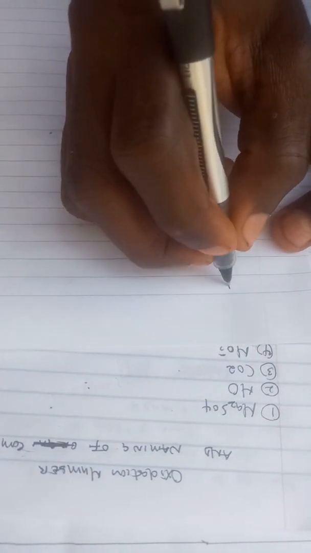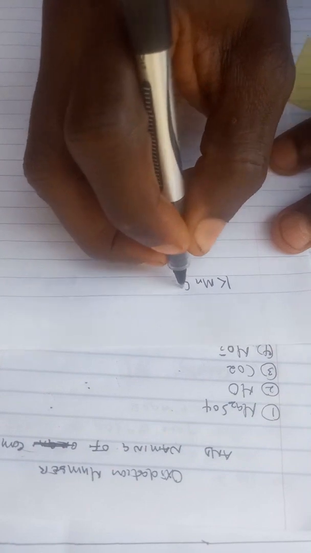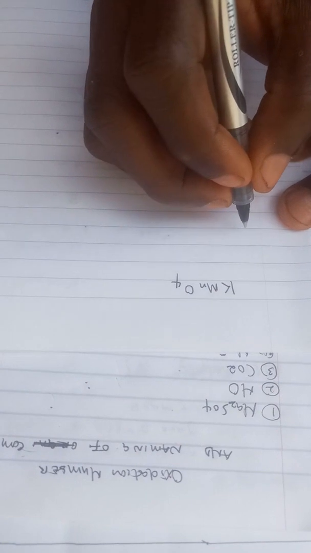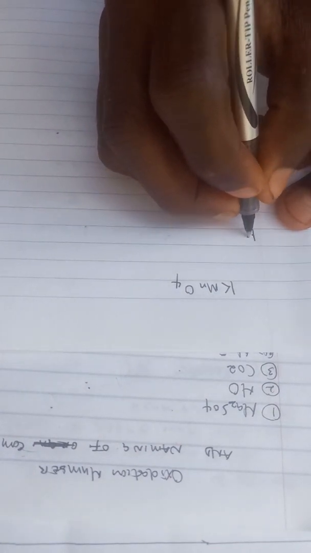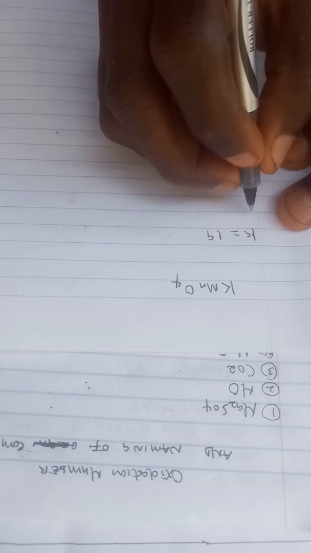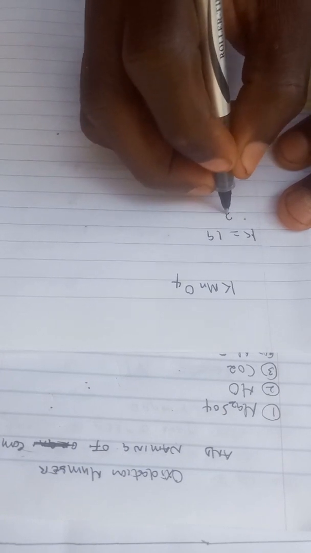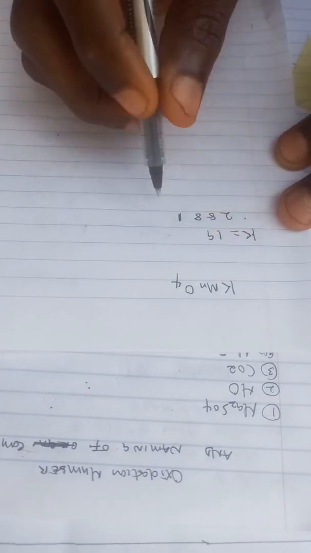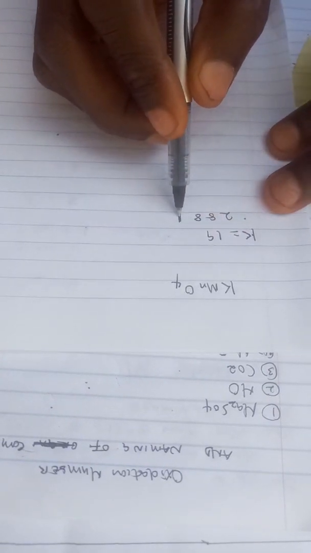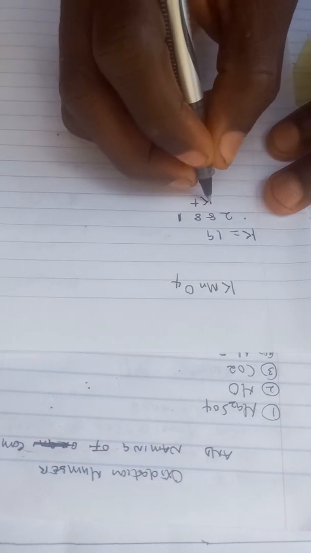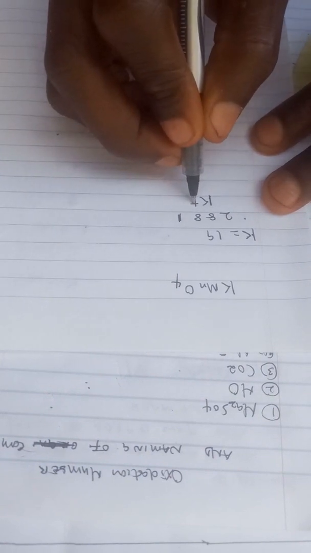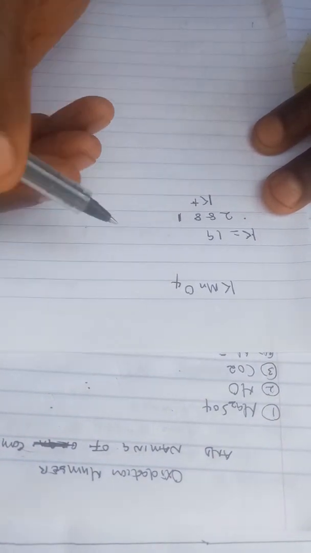Okay, in this potassium tetraoxomanganate, we know that potassium is atomic number 19, and it is written like this: 2, 8, 8, 1. Which means potassium has to lose this one electron in order to become potassium ion. So this is the valency that we need here, and we know that oxygen has -2 valency.